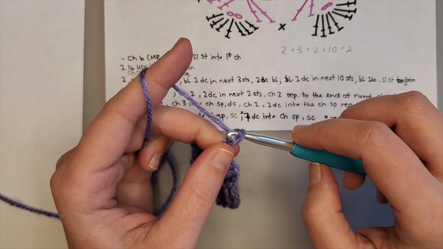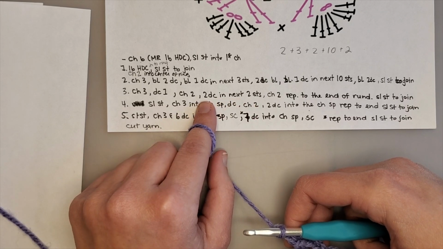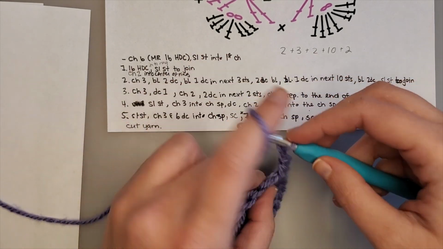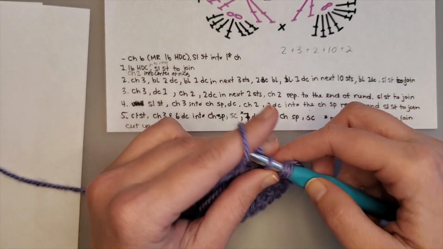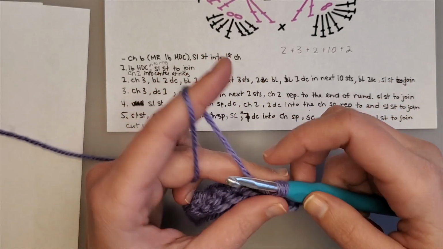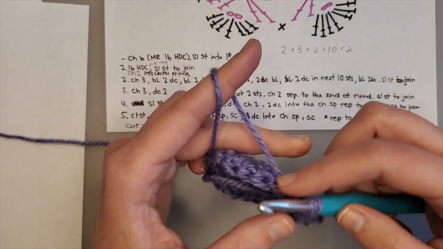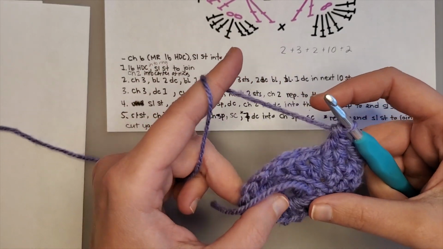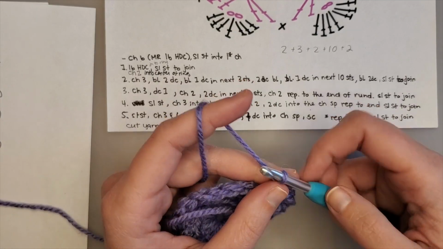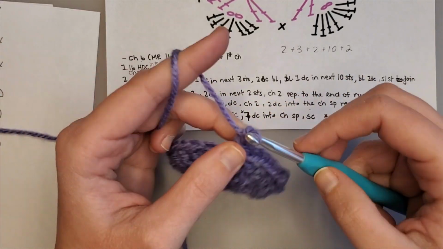So 1, 2. And then we're going to do 2 double crochets in the next 2 stitches. So here's 1 double crochet, and our second double crochet. There we go. Then we're going to chain 2 and then repeat.